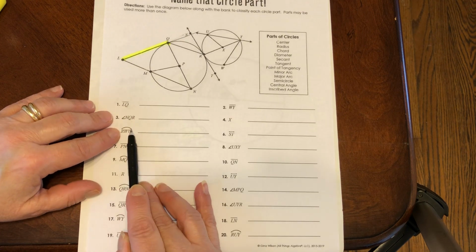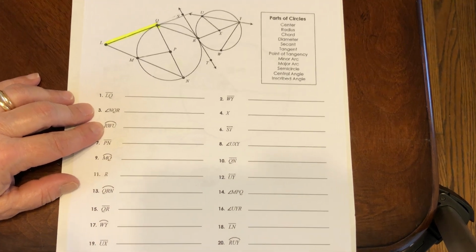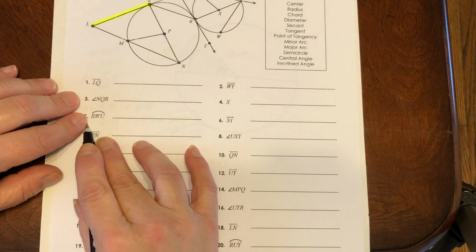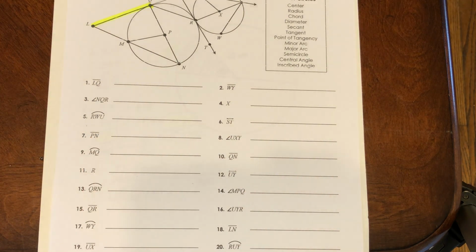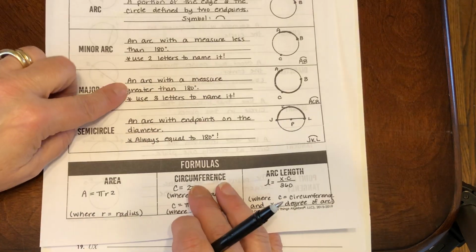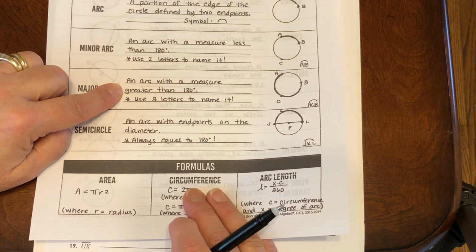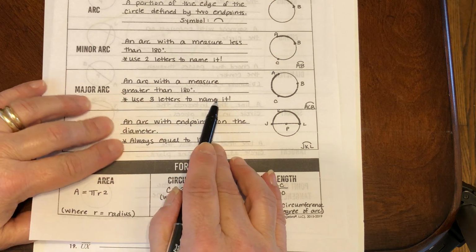This is an angle, right? NQR. This right here, I've got an arc symbol, and I've got 3 letters inside the arc symbol, so that means that must be a major arc. How do I know that? It's in my definitions right here. Major arc is an arc with a measure greater than 180, and we use 3 letters to name it.